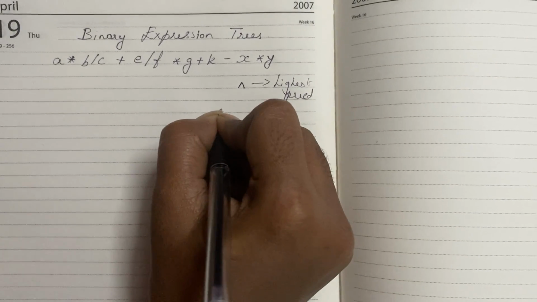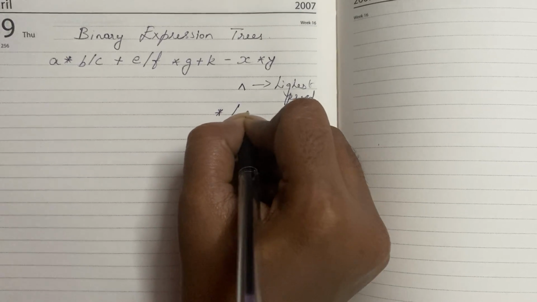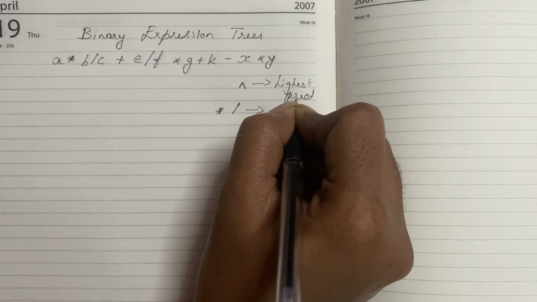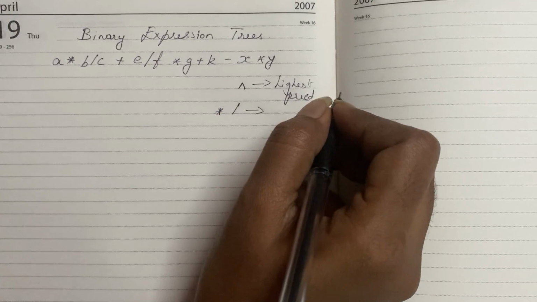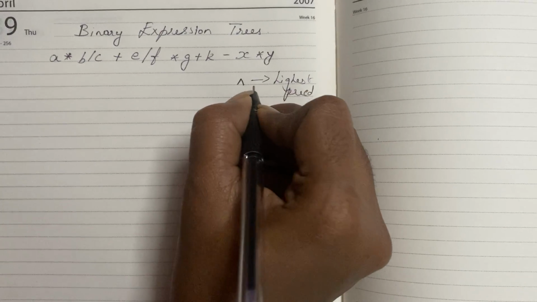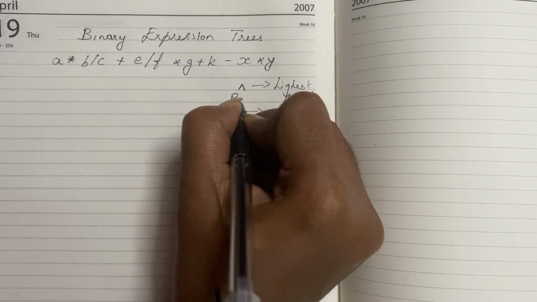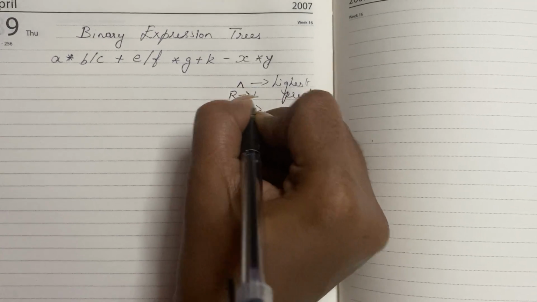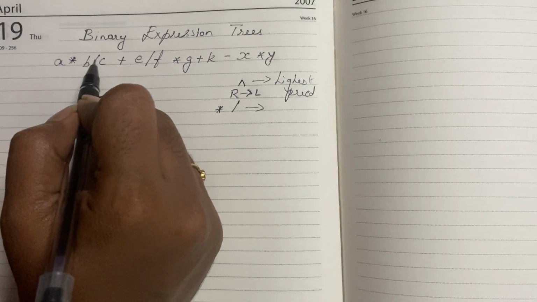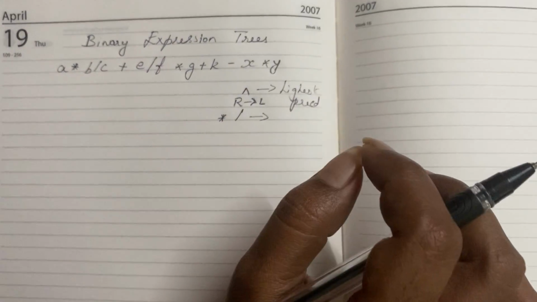Next would be multiplication and division, which is the next highest precedence after power of. Whenever you have this power of symbol, you have to traverse this particular equation from right to left. This you have to follow when you are going to express the equation in the form of trees.